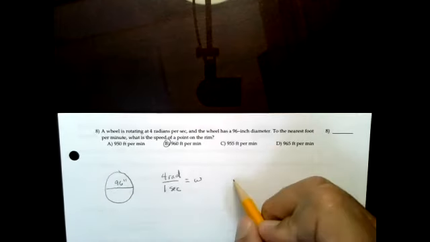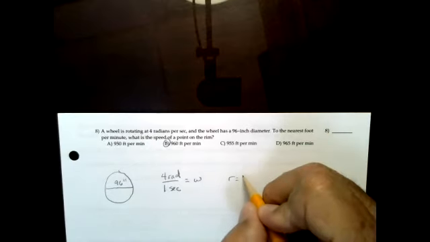The wheel has a 96-inch diameter. Diameter is all the way across, 96 inches, which means this is now going to have a radius of 48 inches.